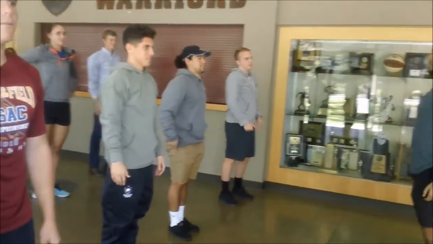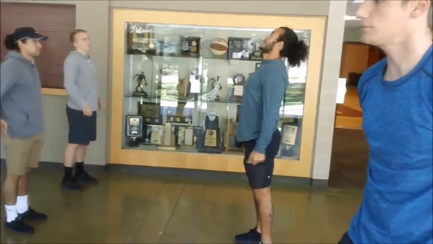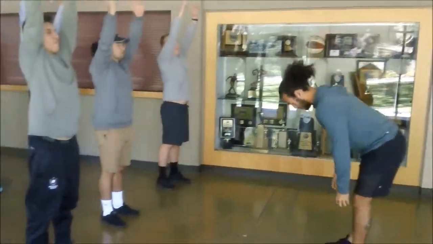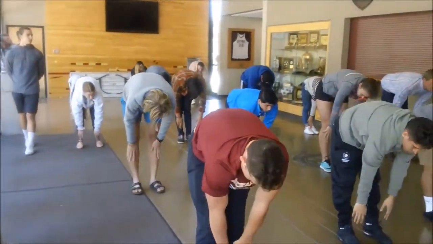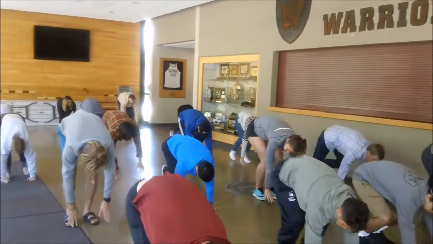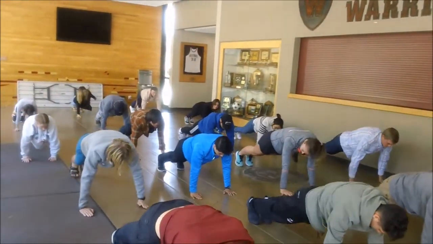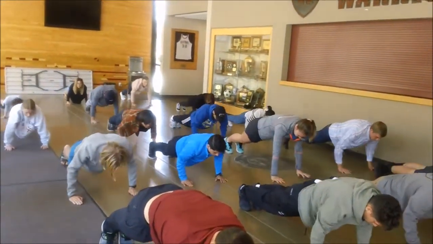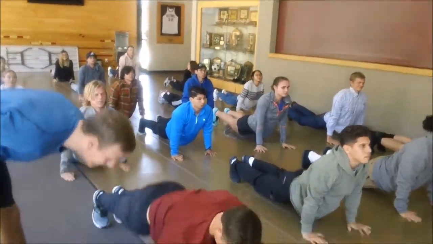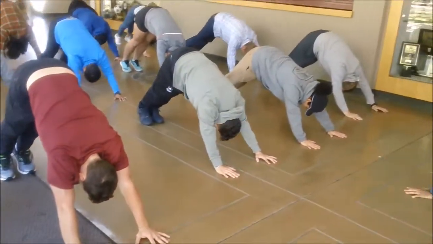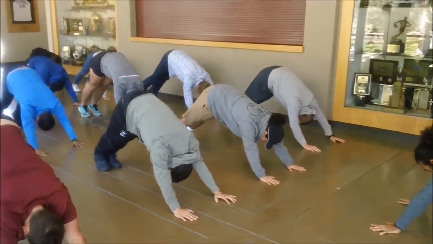Let's try that one more time. Ready? Reach back up, breathe in. Forward fold, breathe out. Halfway lift, inhale. Plant your hands, high plank. Breathe in. Halfway down. Upward dog. Downward dog, exhale. Breathe in, and breathe out.